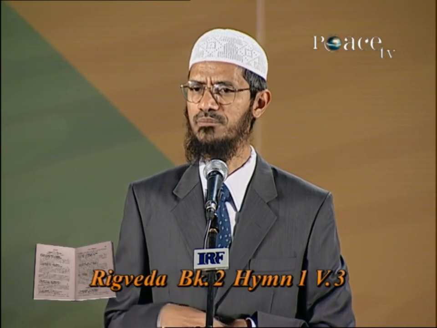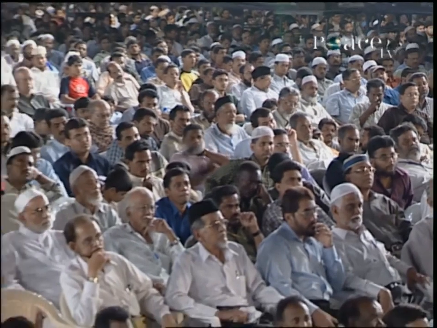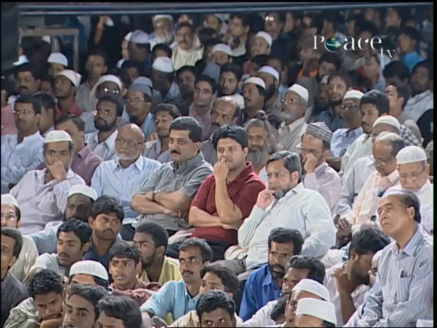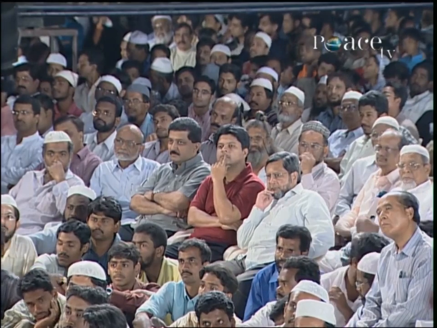The other attribute given in Rig Veda, book number 2, hymn number 1, verse number 3, is Vishnu. Vishnu is called the sustainer. It means the cherisher. If you translate into Arabic, it is somewhat similar to Rabb. We Muslims have got no objection if someone calls Almighty God Rabb, sustainer, or cherisher, or Vishnu.